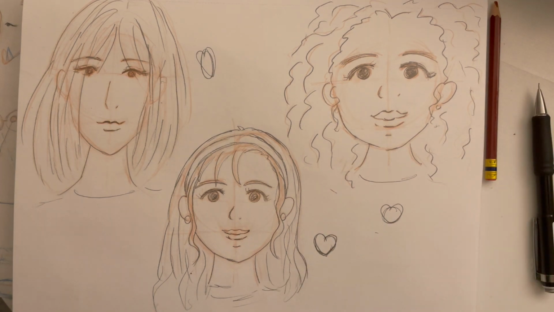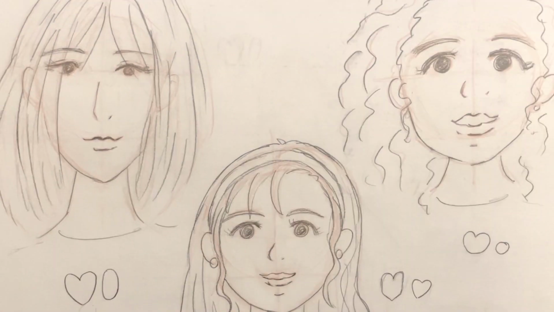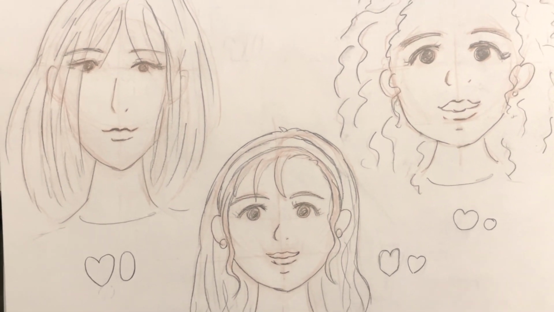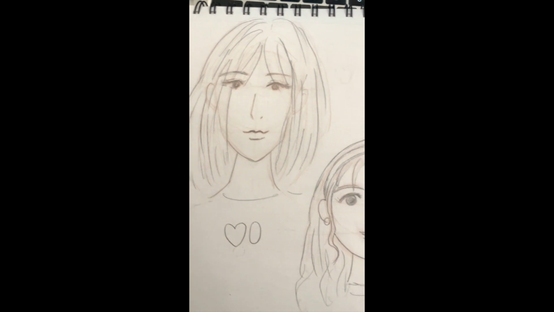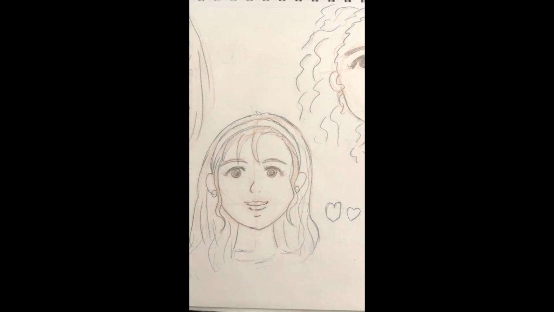I do know there are some problems with proportions, the placement of the eyes, etc., but I can always redraw them taking into account the Loomis face construction method. These are not meant to be perfect, they are meant to practice, to add variety to your character's facial features.